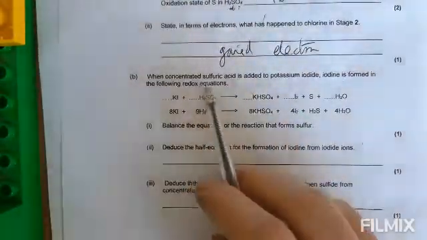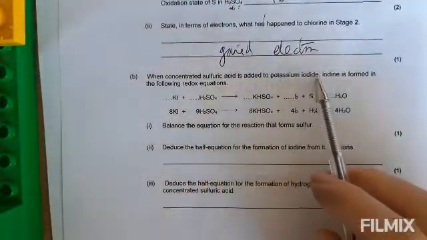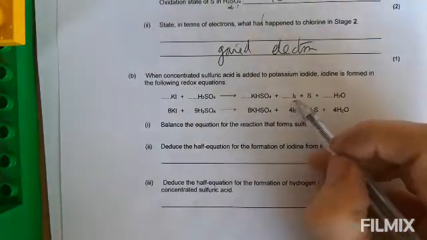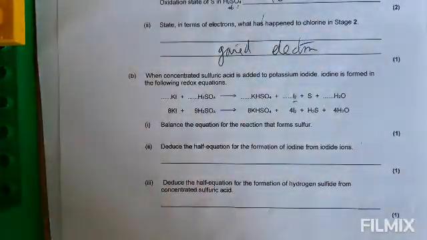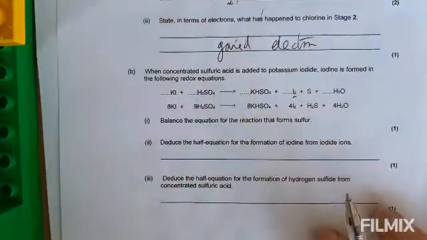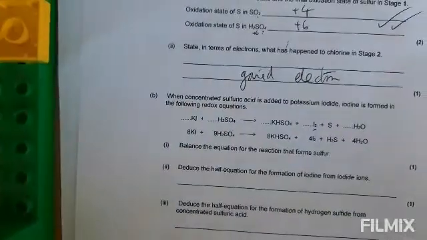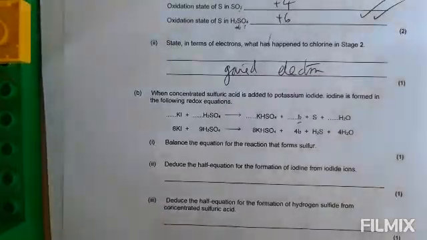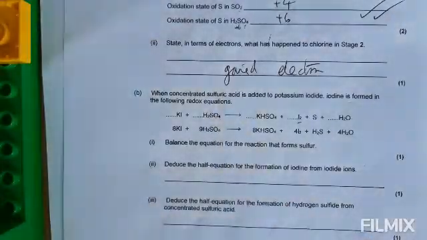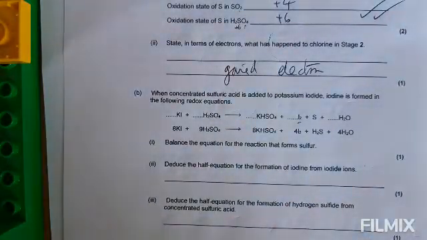Alright, when concentrated sulfuric acid is added to potassium iodide, iodine is formed. There's iodine. In the following redox equations, balance the equation for the reaction that forms sulfur. Oops, there's my charger. Sorry about that. Charger fell out and pulled the phone. When concentrated... right, how am I going to balance this?